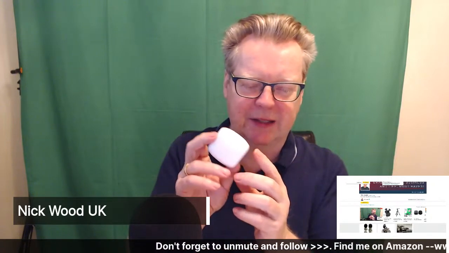$42.49. Absolutely brilliant. These lovely little earbuds come in different colors, black or white. They're black in the carousel. These are the white ones, and this is the earbud charging pod / carry case.